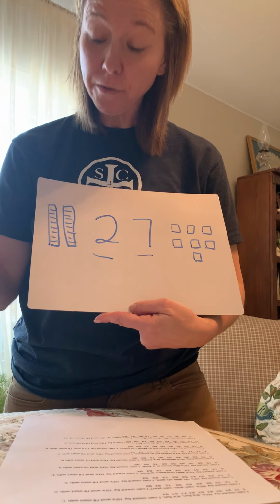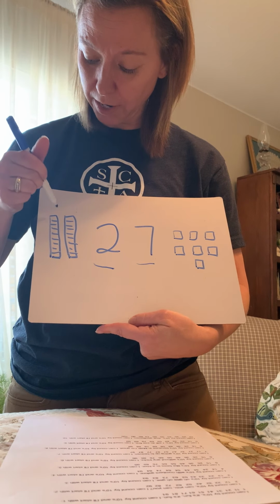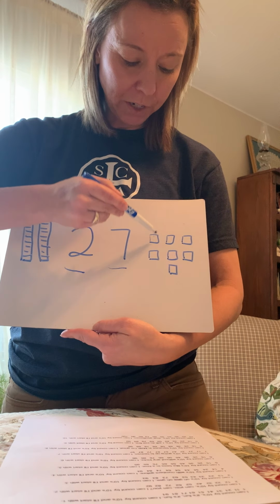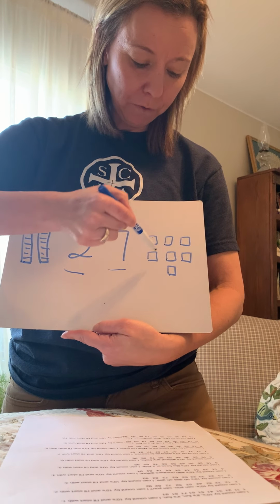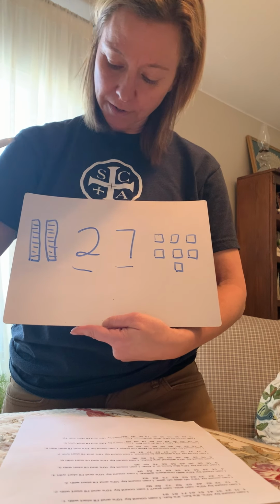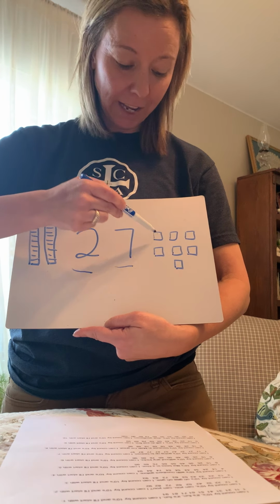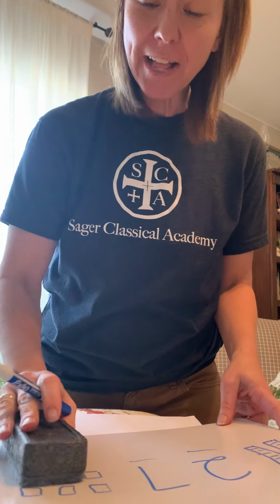So if I were going to use my counting cubes, my 10 blocks, let me draw that super quick for you. 2, 3, 4, 5, 6, 7. Okay, so if I were to use my counting cubes, I'd have 2 10 blocks, right? 10, 20, 21, 22, 23, 24, 25, 26, 27. So I have 2 tens and 7 ones. Good job, guys.